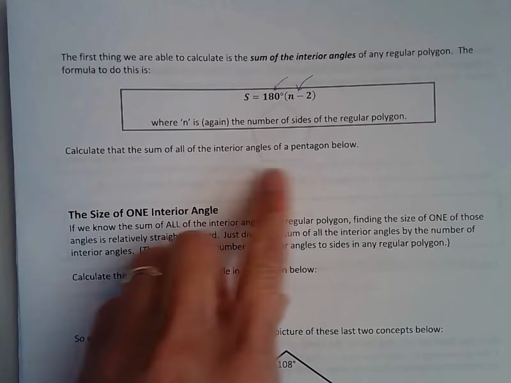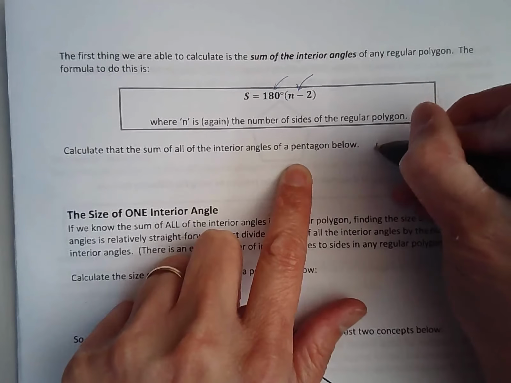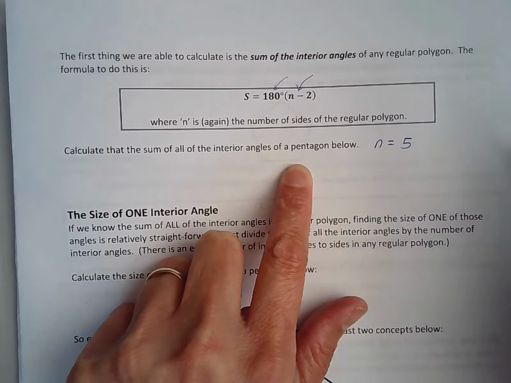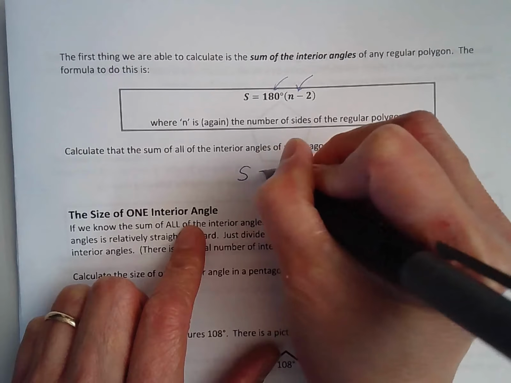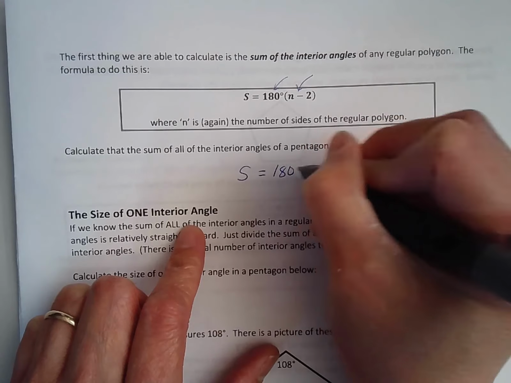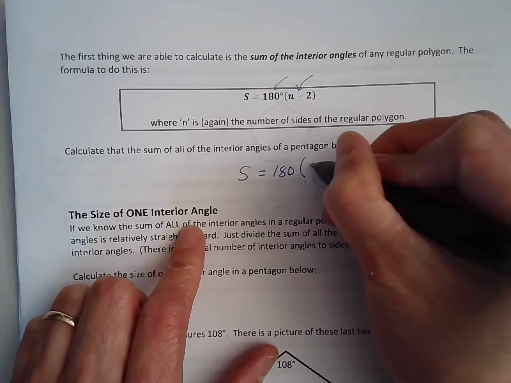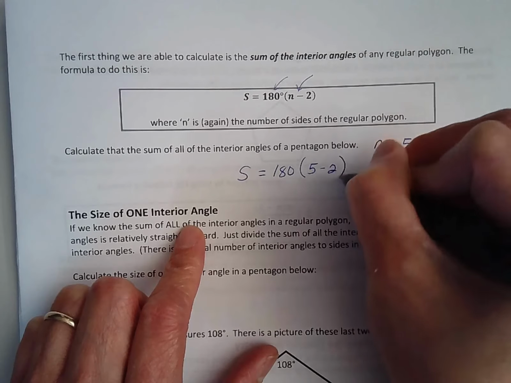Let's take a look at this one, a pentagon. n is equal to 5. So S is equal to 180 times 5 minus 2.